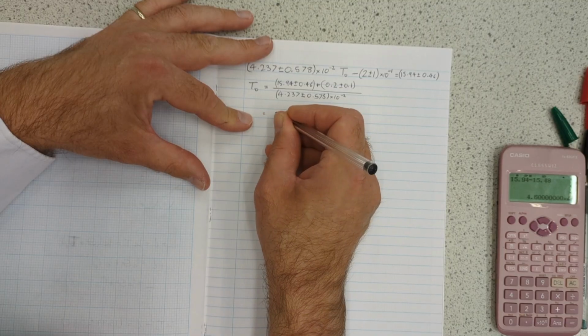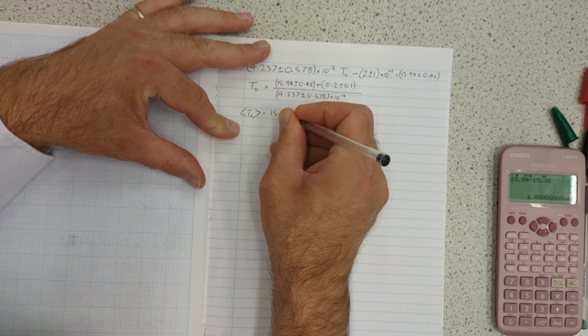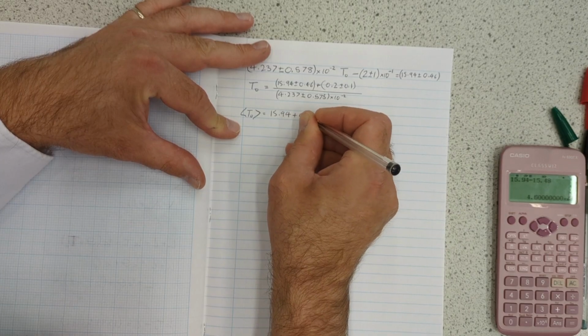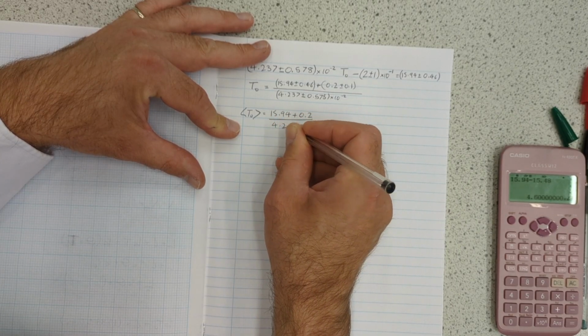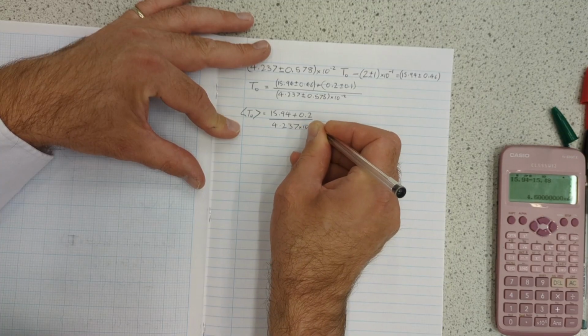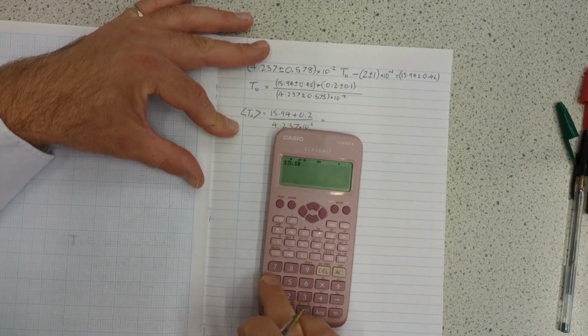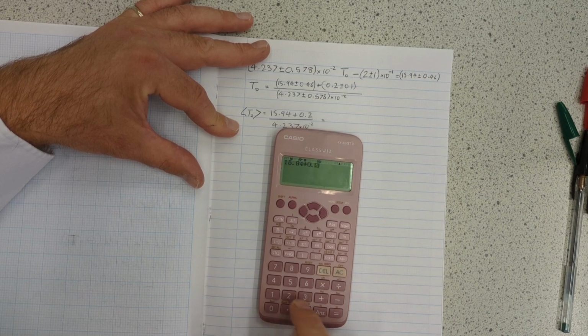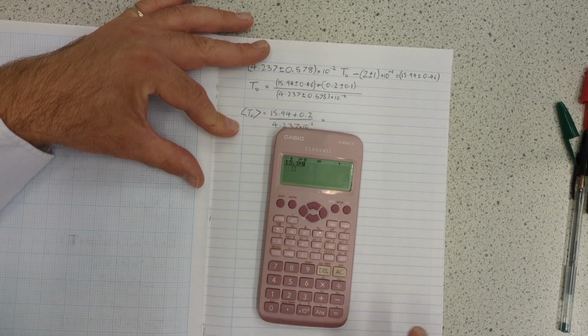So first of all, let's just check. So that's going to be the mean T0 is going to be 15.94 plus 0.2 divided by 4.237 times 10 to the negative 2. We'll do the uncertainties in a second. So that's 15.94 plus 0.2. Oh, I have to press the fraction button first.